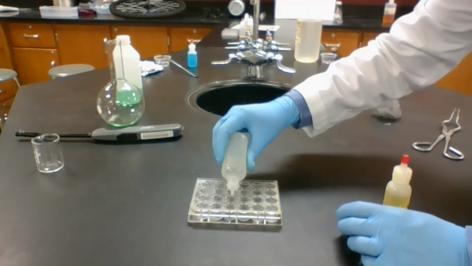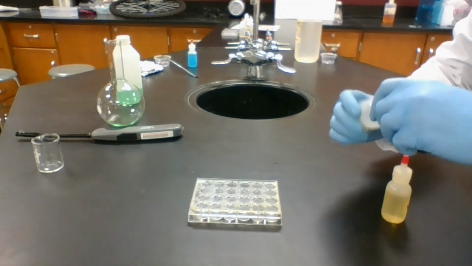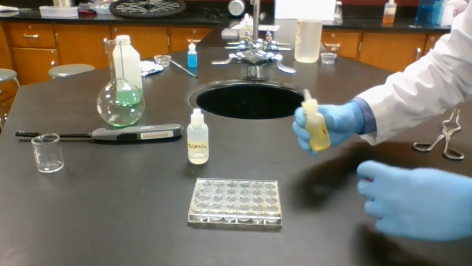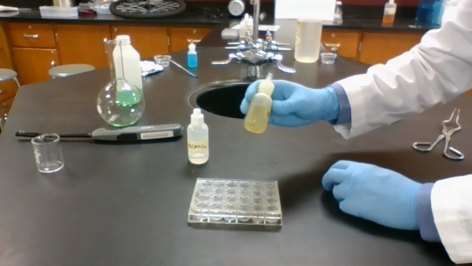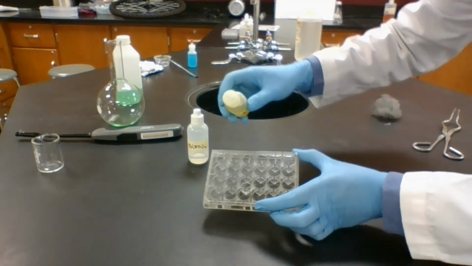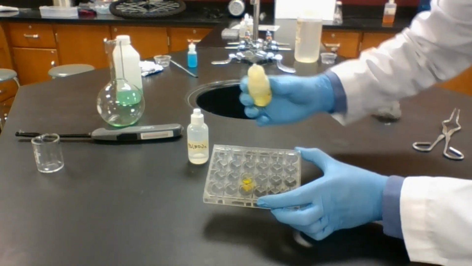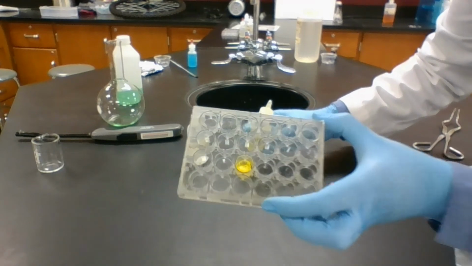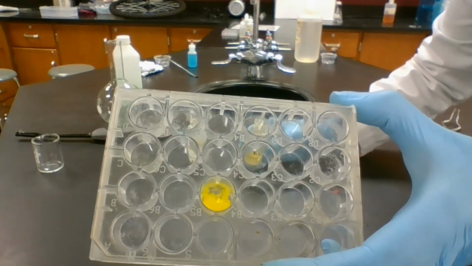A couple drops in there. Both of them are pretty clear. This has a little bit of a yellow tint to it. When we add them together, we get an extremely strong yellow color. This is actually a solid floating around in the liquid.